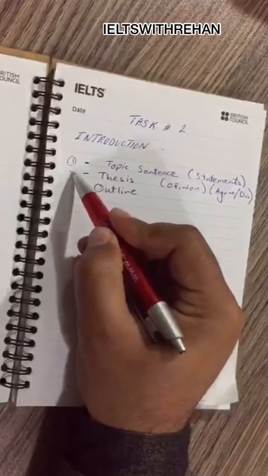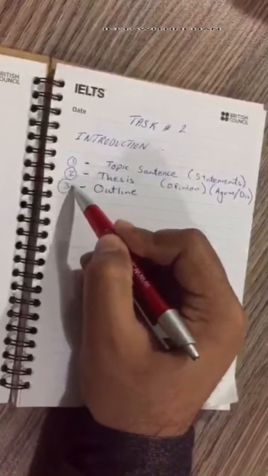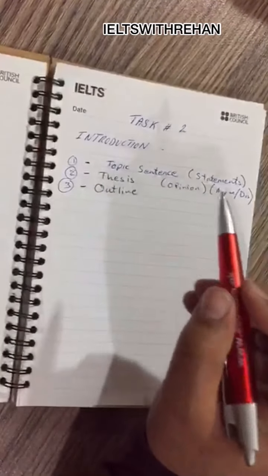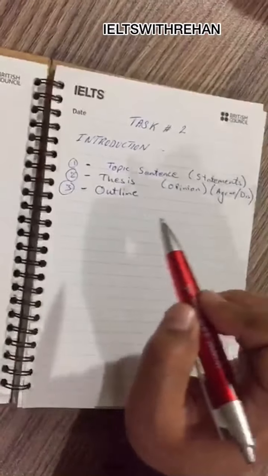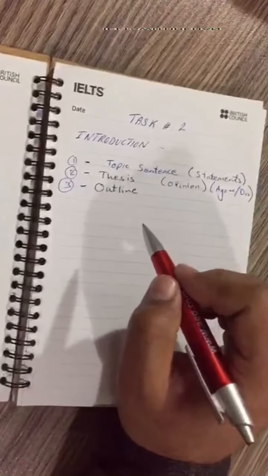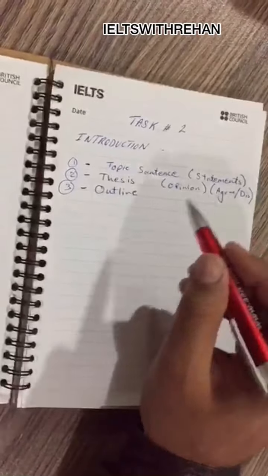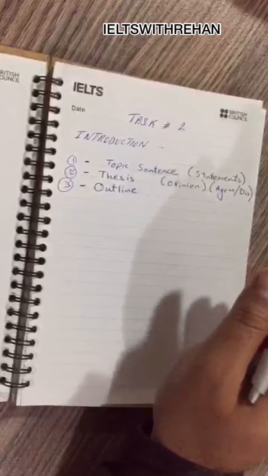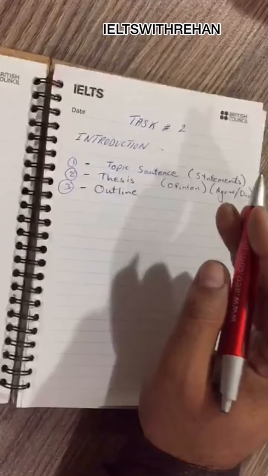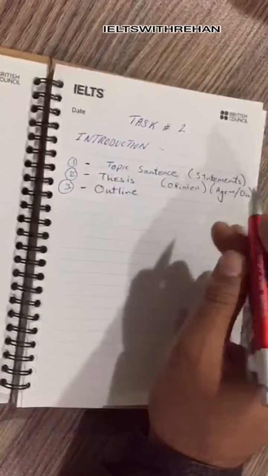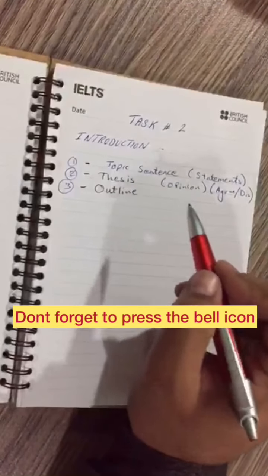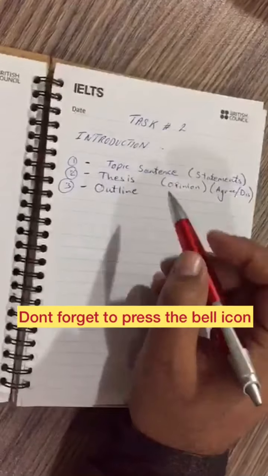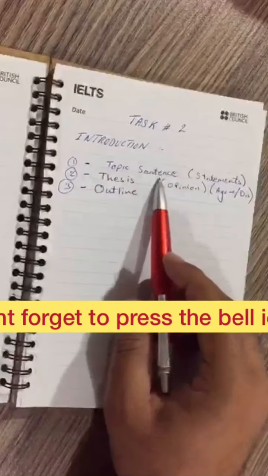These three things are very important that you, being the writer, have to write in an introduction. This is a complete set of introduction. Without that, if you're putting becauses, reasons, whys, and whatever in an introduction, that has nothing to do with an introduction. Those are the don'ts in an introduction. So these are the do's in an introduction. So do follow this to write a perfect introduction for a writing task 2 in IELTS.